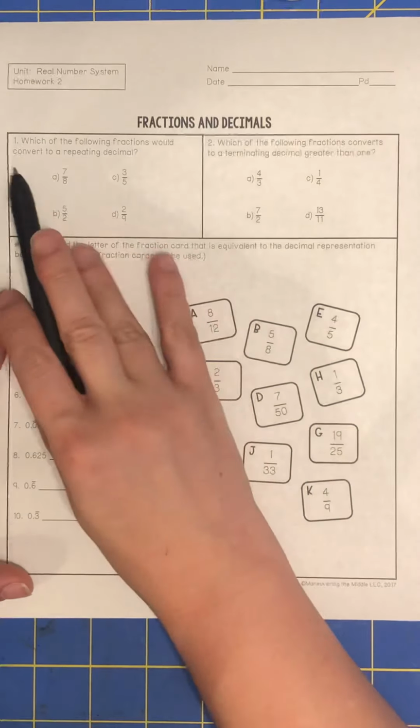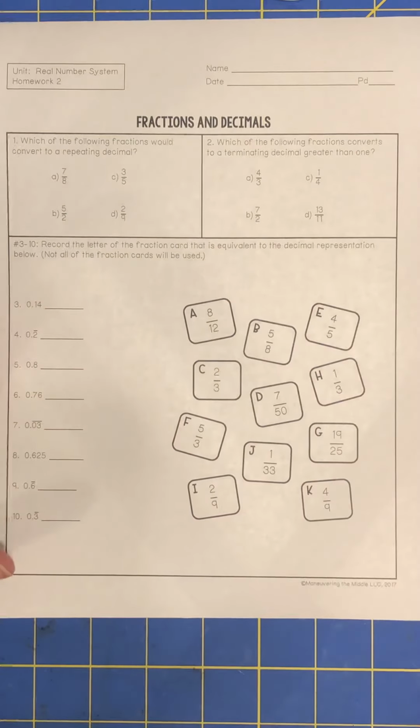So let's go ahead and just check and make sure everybody has their homework, and then we're going to go over and review and make sure that everybody understood the homework assignment okay. All right, go ahead and pause the video and do that, and then we will go over the assignment.